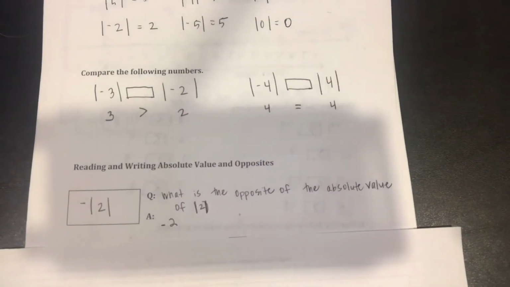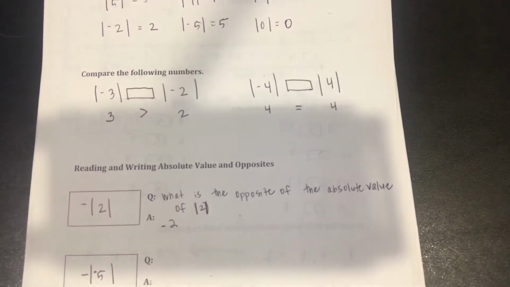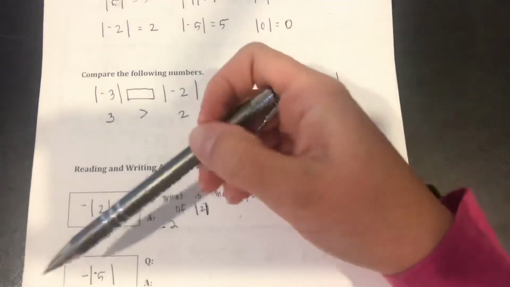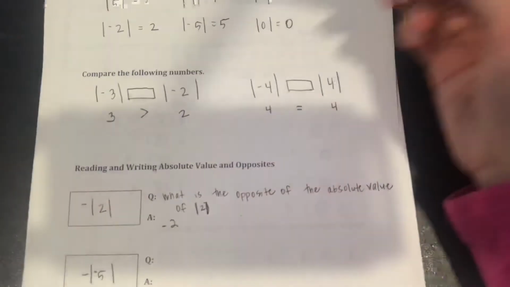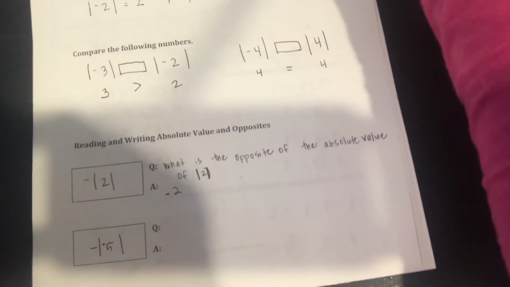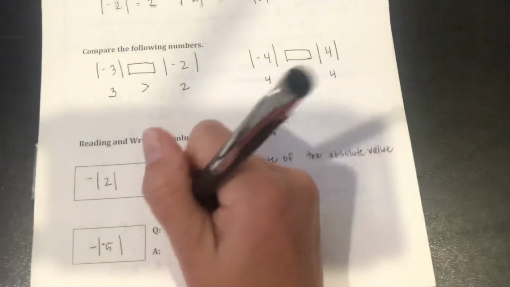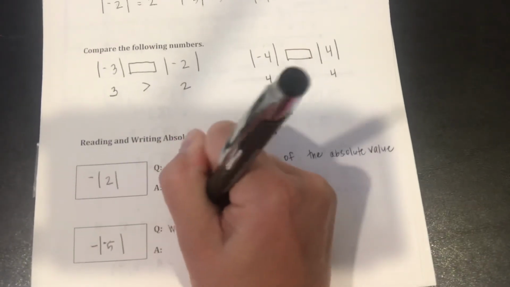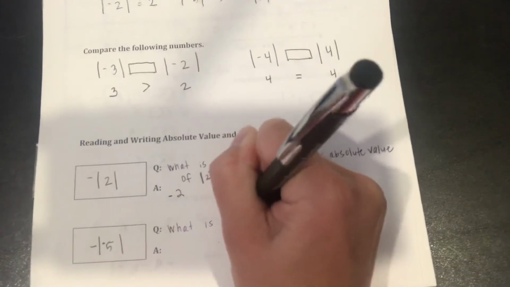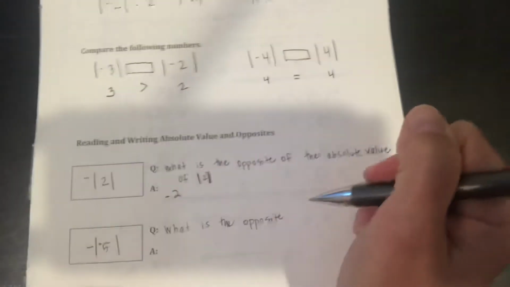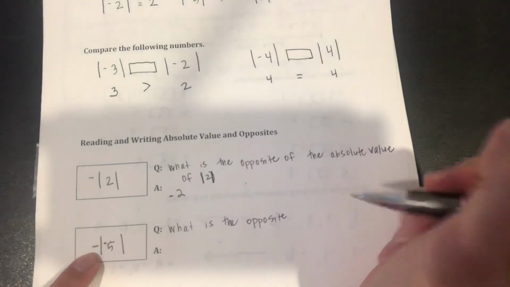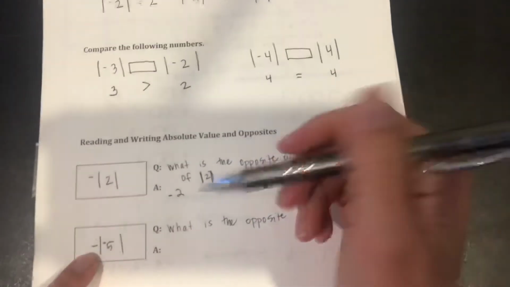Okay, let's try one that has a negative sign. This one is the opposite of absolute value -5. So let's go ahead and write that. What is the opposite? Remember this over here on the side, that means opposite.